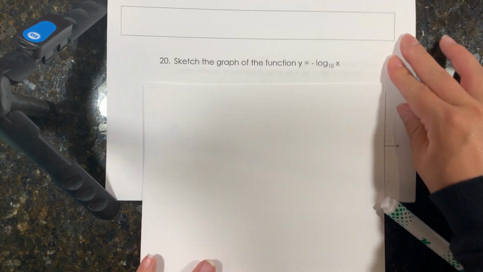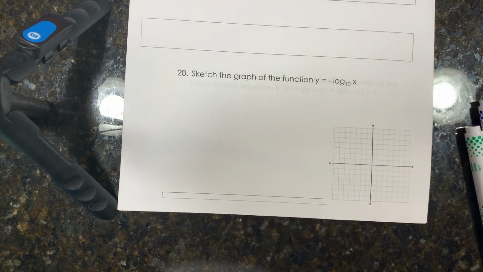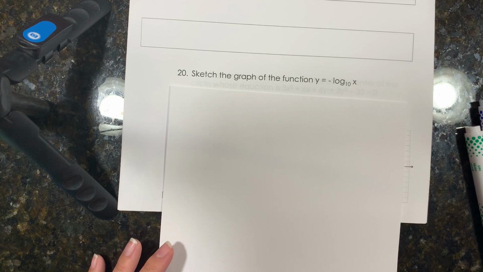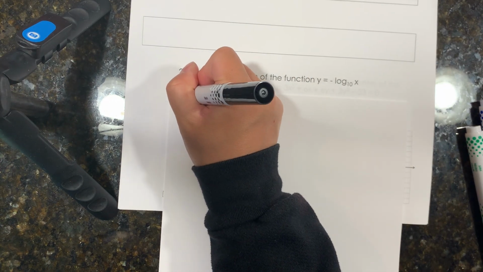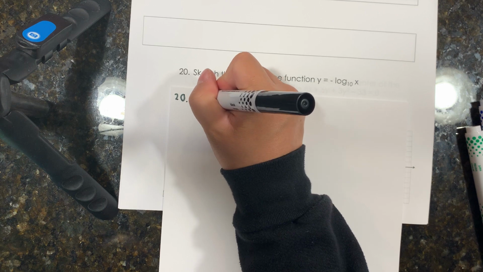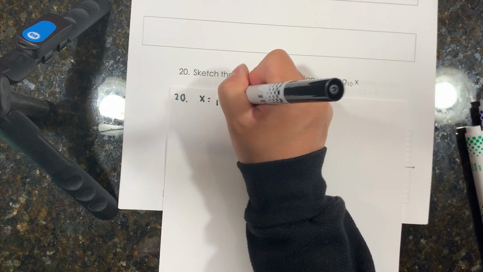Now looking at number 20, I'm going to start by just sketching the diagram of just y is equal to log 10x, not including the negative. So when I convert this on number 20, it's going to become x is equal to 10 to the power of y.